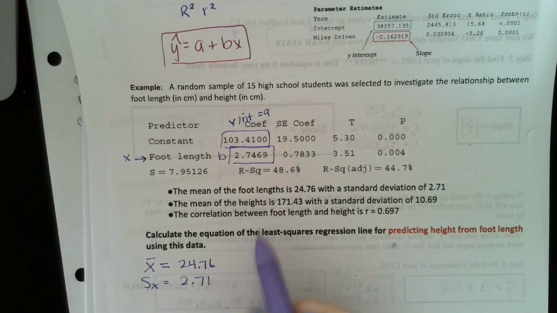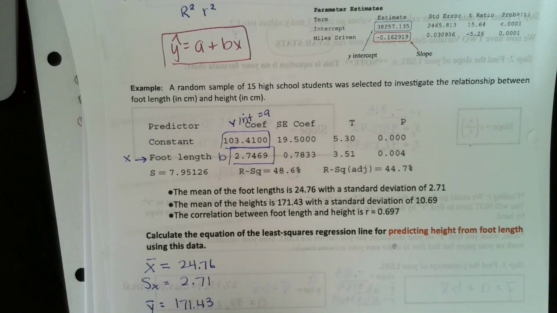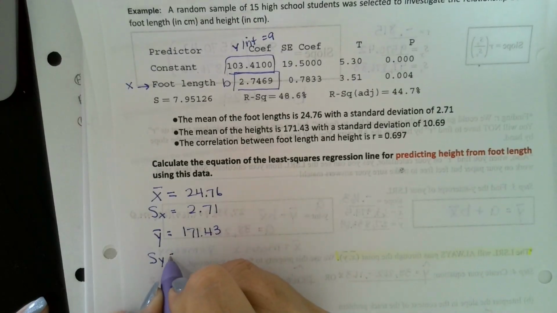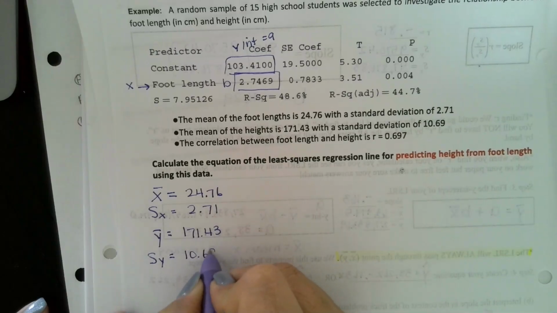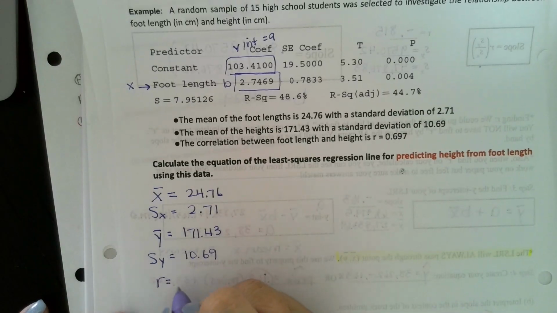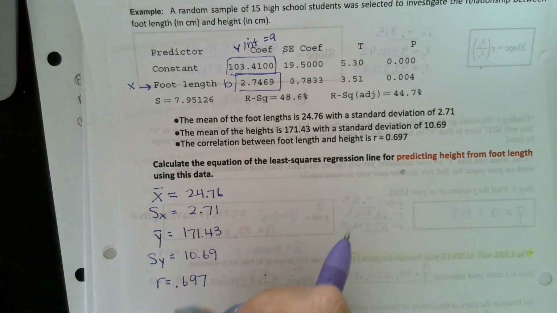The mean of heights, so y bar, is 171.43, and my standard deviation of y, s sub y, is going to be 10.69. And it actually even gives me my r value, which is 0.697.